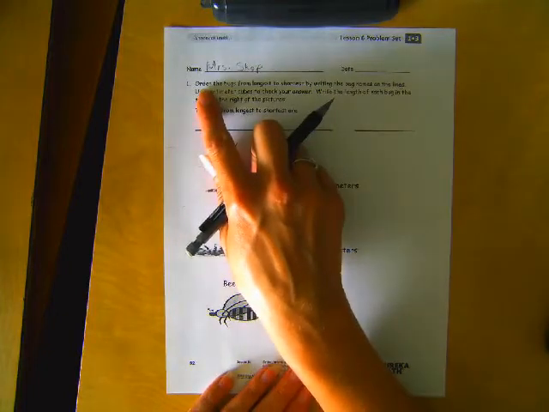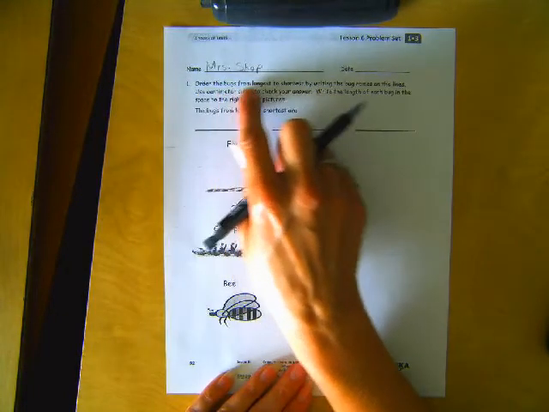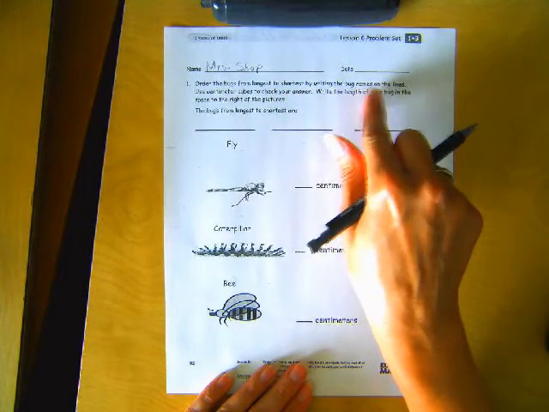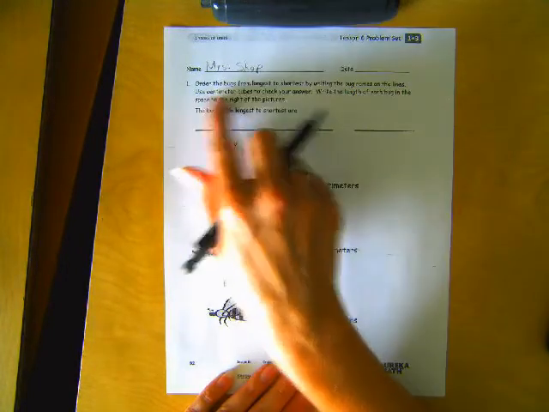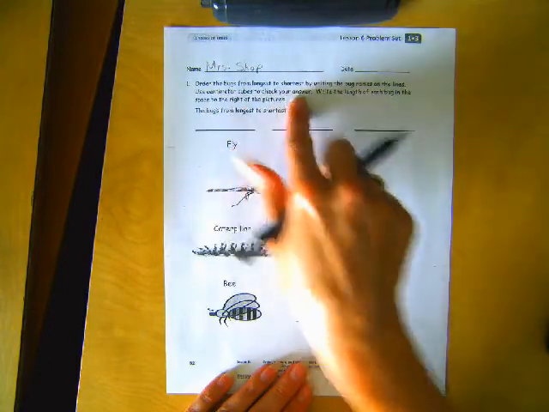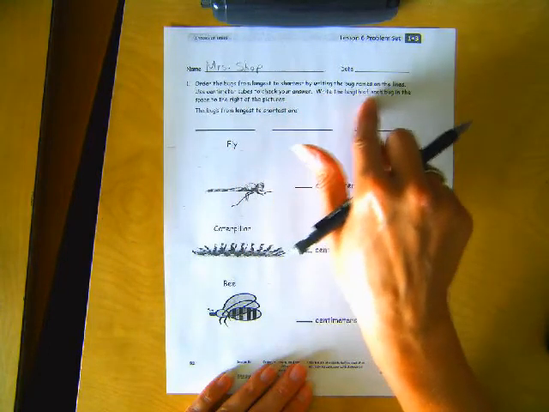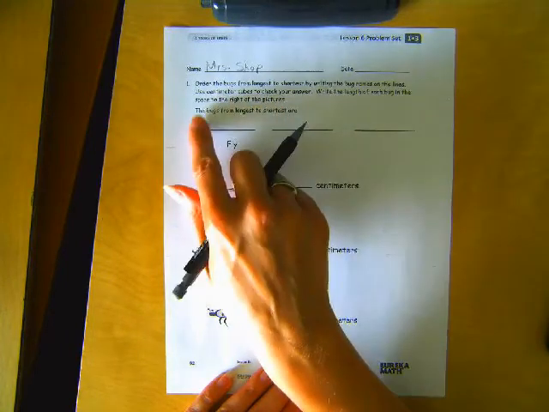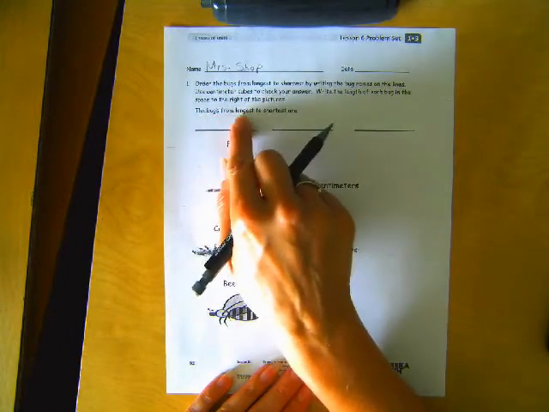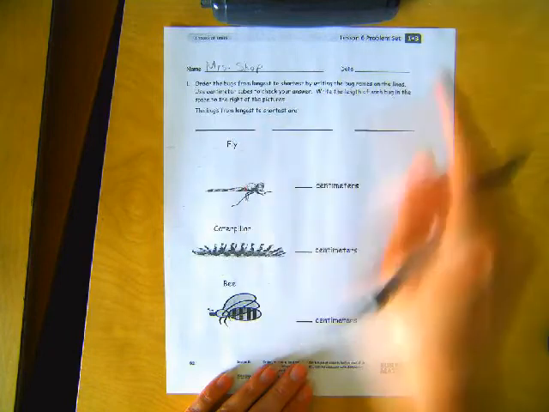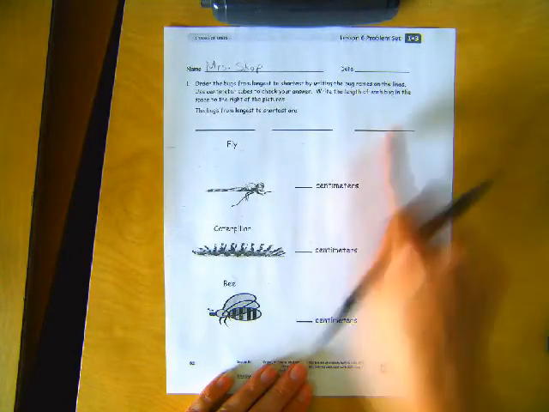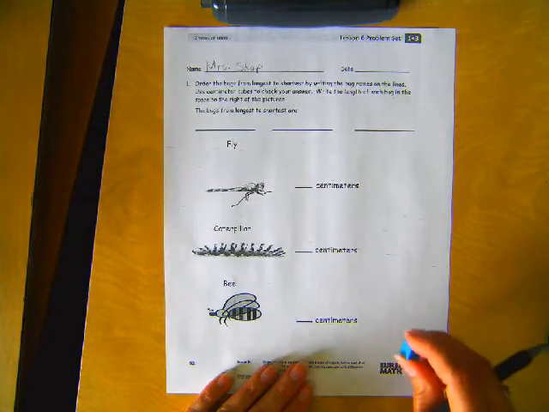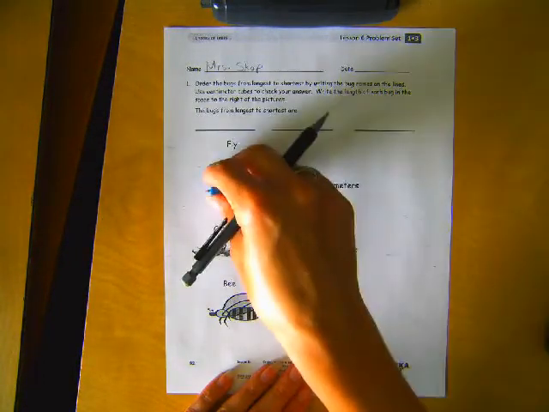Number 1. Order the bugs from longest to shortest by writing the bug names on the lines. Use centimeter cubes to check your answer. Write the length of each bug in the space to the right of the pictures. Okay, so the bugs from longest to shortest are, but we have to figure out how many centimeters long they each are first. So let's do the fly.